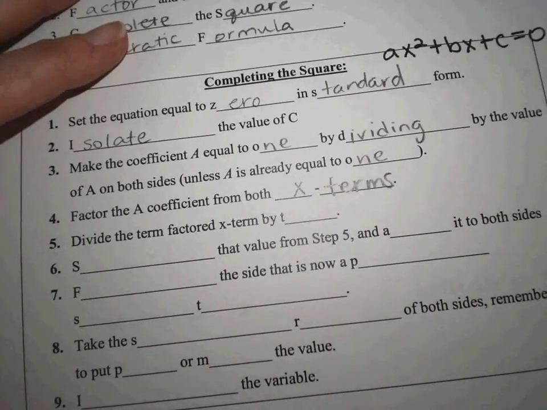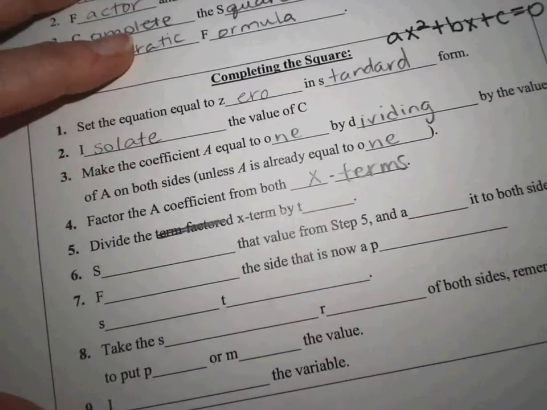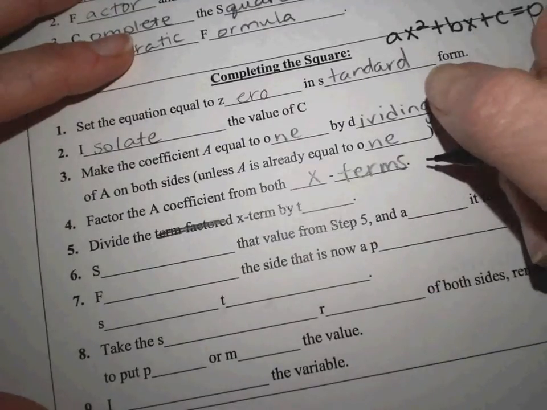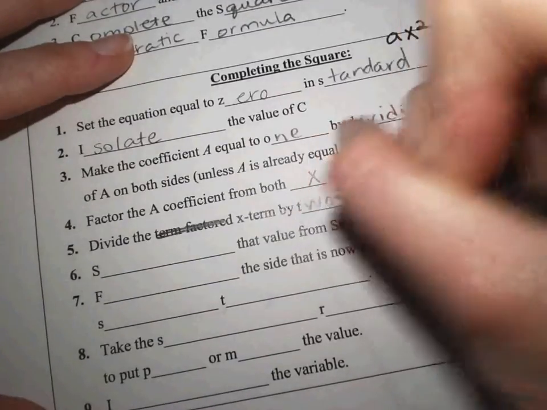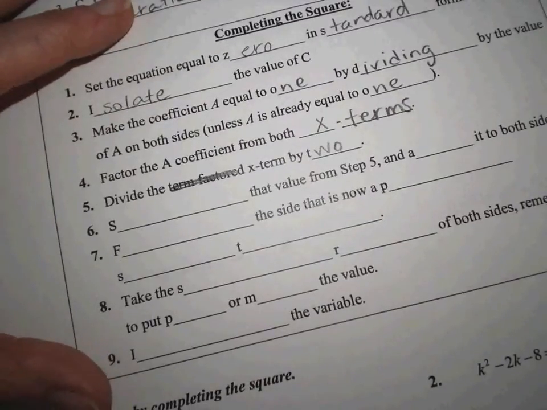Step 5: divide the x term coefficient by 2. Like cross out the term factor? Yes.